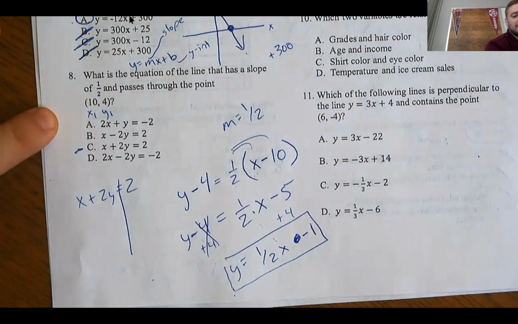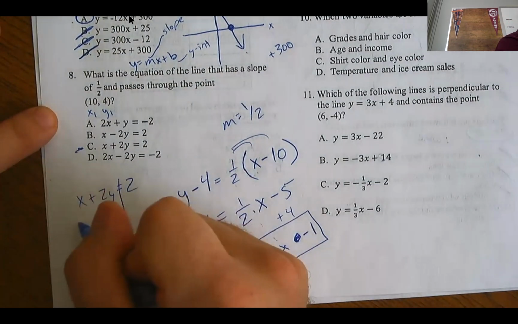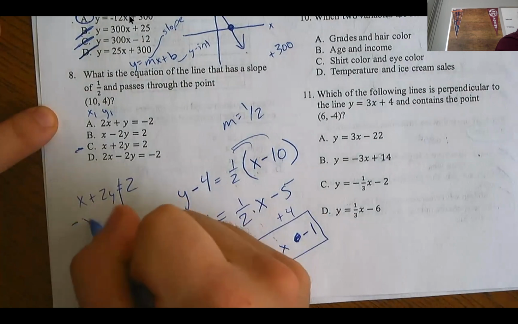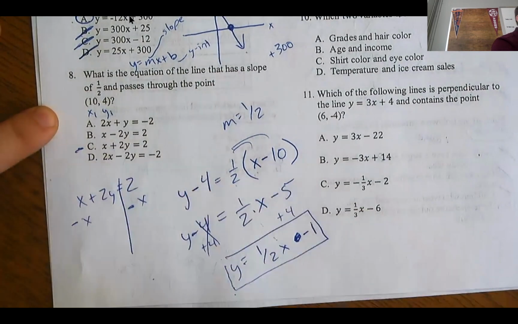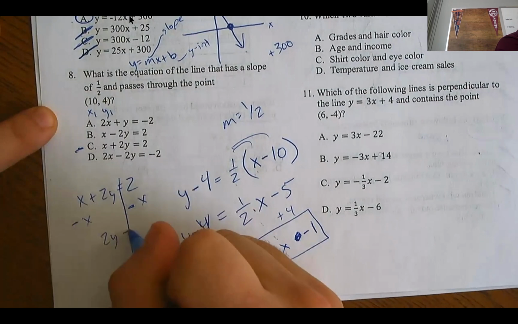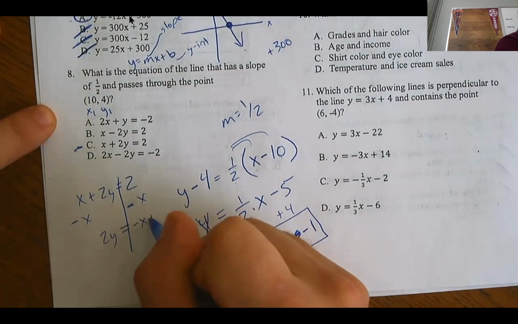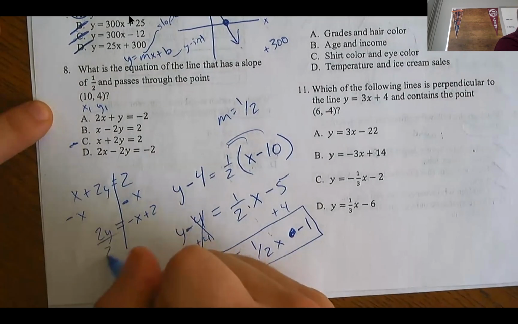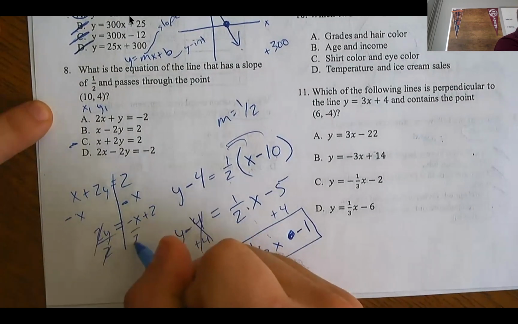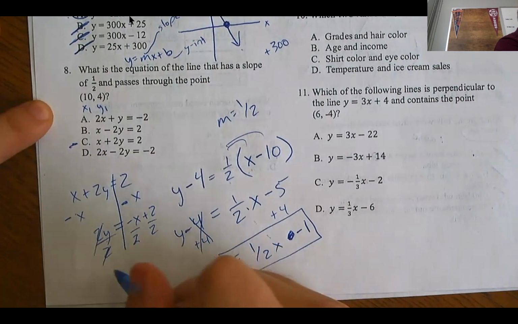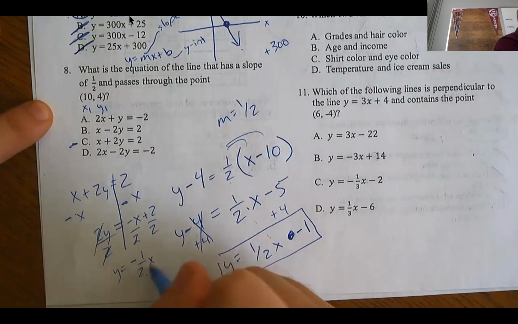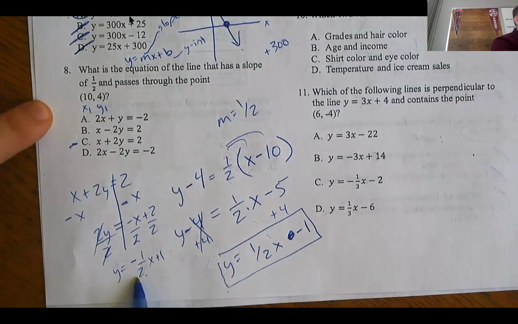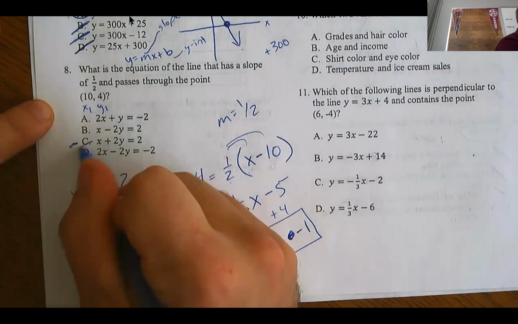And if I don't want it in standard form anymore, we're going to subtract x. So we get 2y equals negative x plus 2. Then to get y by itself, we would divide by 2, divide by 2, divide by 2. And we get y equals negative 1/2 x plus 1. But this equation does not match our equation, so C is out.